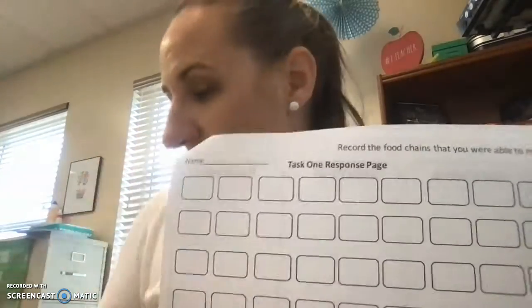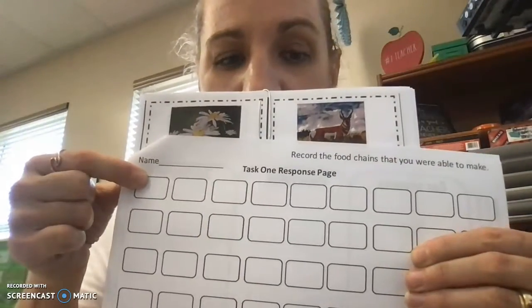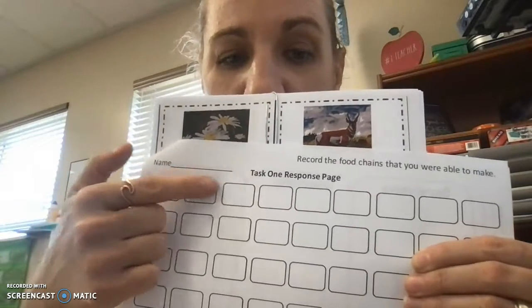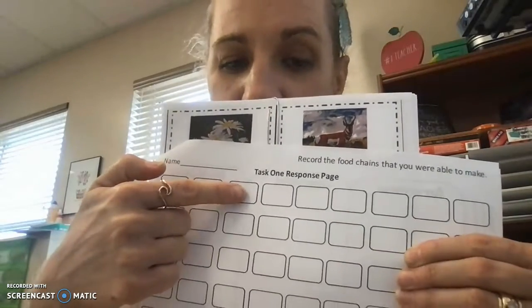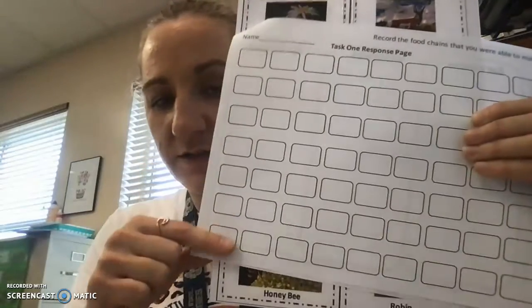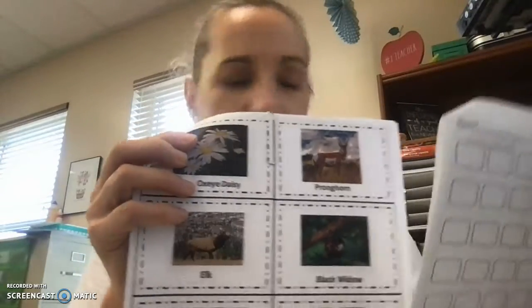The next activity, the one you're going to do this Monday, is how many food chains can you make? So you're going to take all of these organisms and put them into a food chain. For example, if you thought that the pronghorn would eat an oxeye daisy, you'd write oxeye daisy right here, then draw an arrow pointing to the pronghorn that eats the oxeye daisy. And you're going to see how many different food chains you can make using your cards.